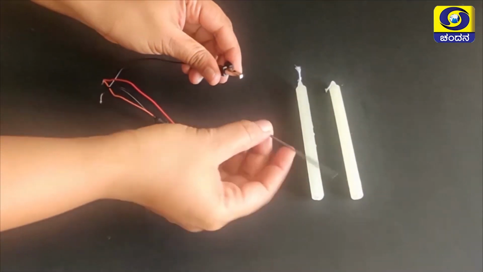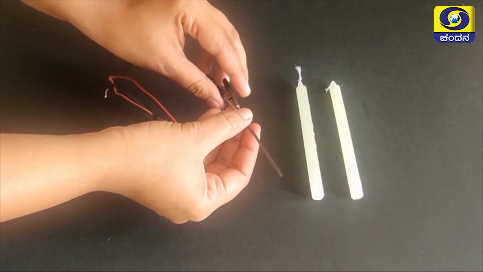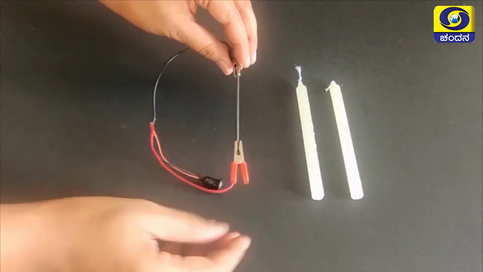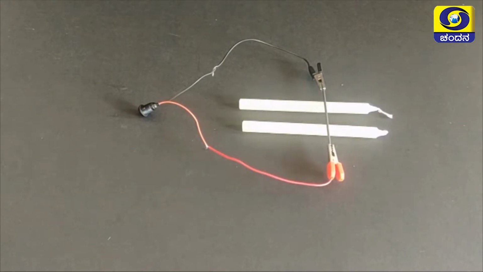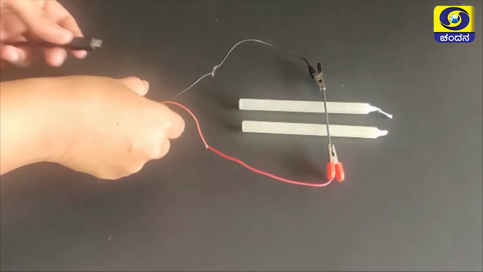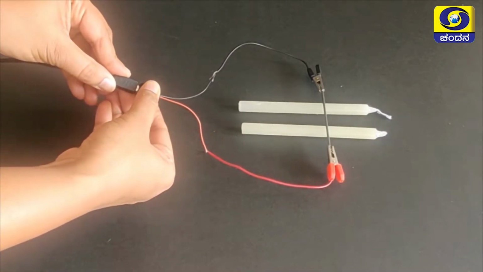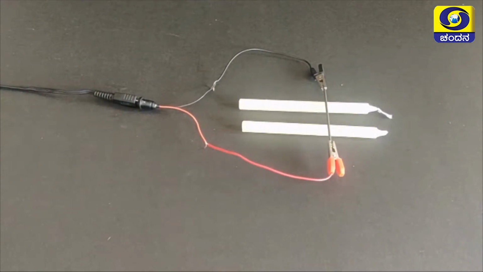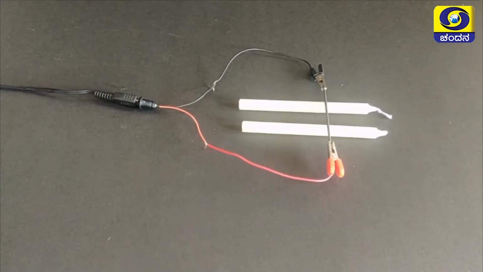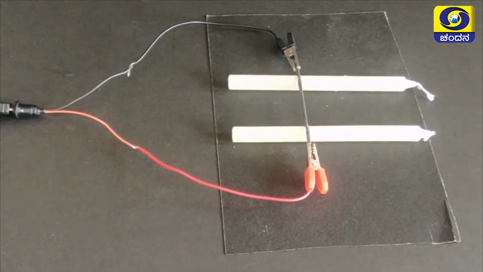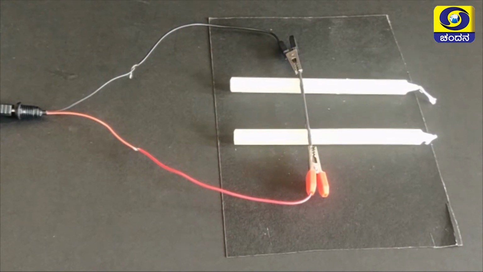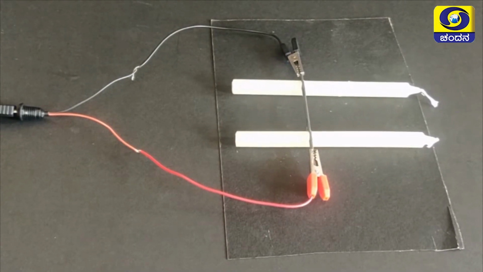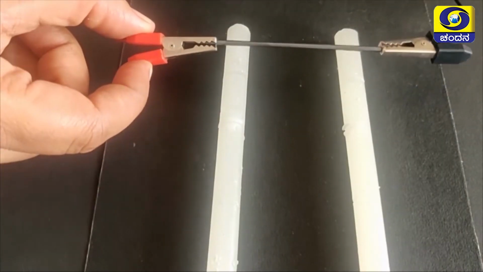Now we are taking the crocodile clips and connecting them to the ends of the graphite lead. As you can see, the graphite lead is placed on the candle. Now we are connecting it to the electric power. The connection is made. Now electrons are flowing through graphite. As you know, graphite is a good conductor of electricity. So free electrons are moving through the graphite lead, but these electrons collide with the atoms.